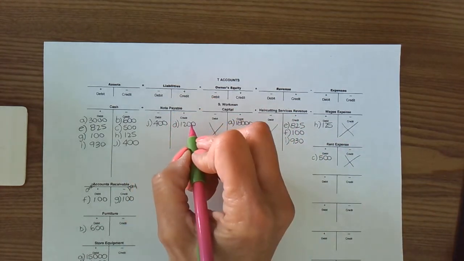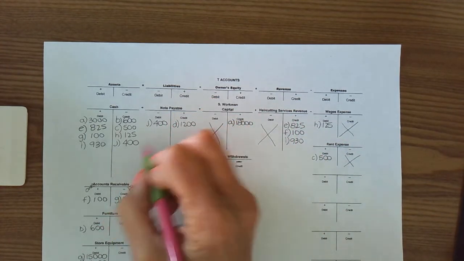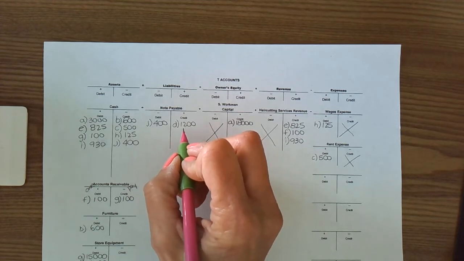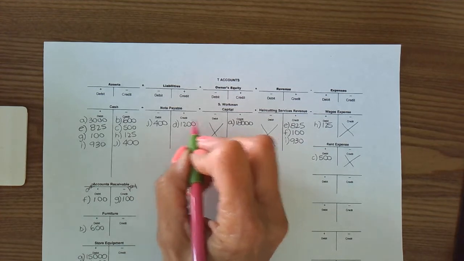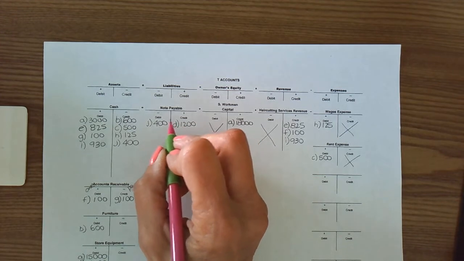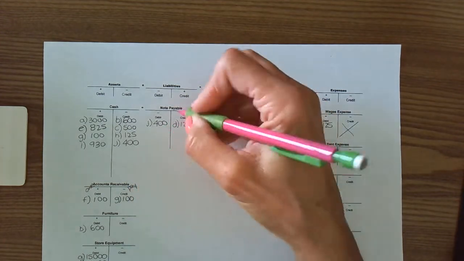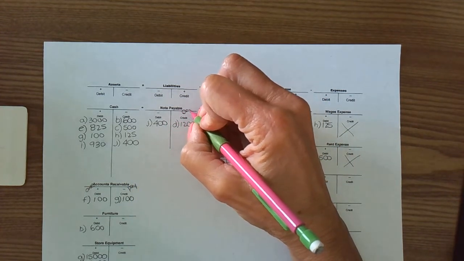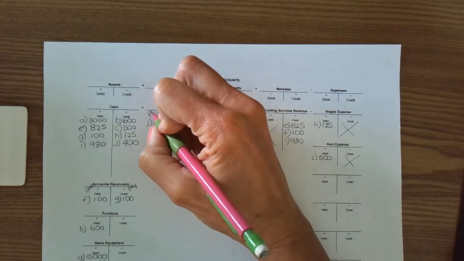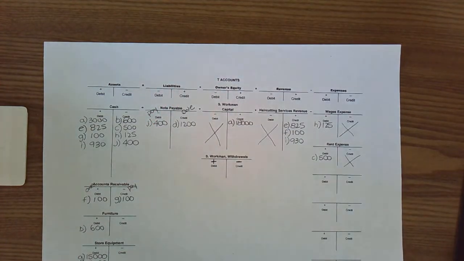We don't want to put it on the credit side again because our debits have to equal our credits. But if we put it there, then it would look like we owe $1,600 instead of $800. So this is when we owe is on the credit side, and the debit side is when we pay. So when you owe, it's on the credit side. When you pay, it's on the debit side.